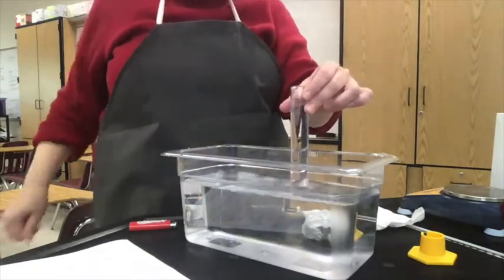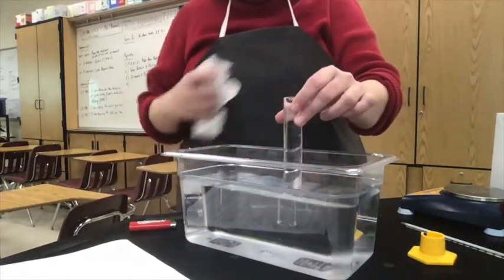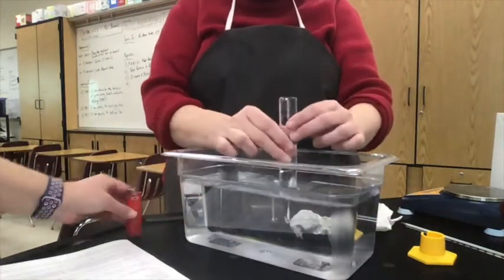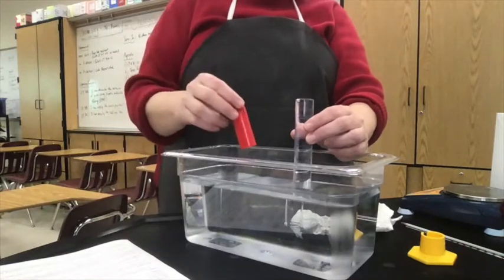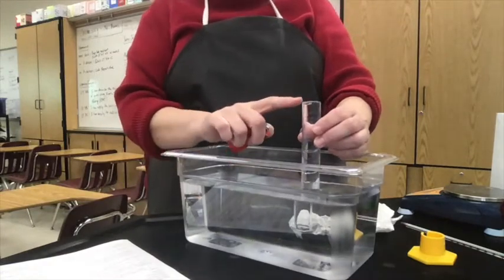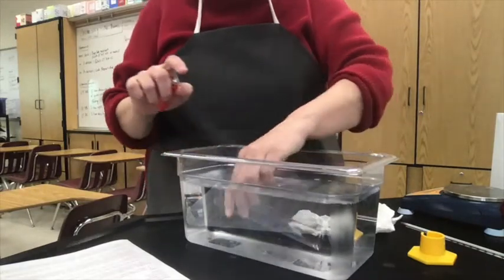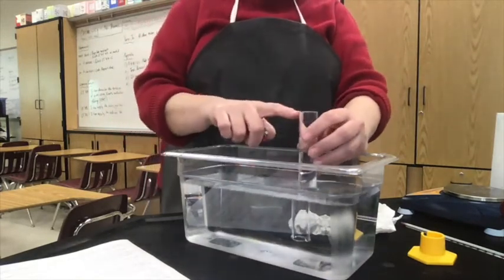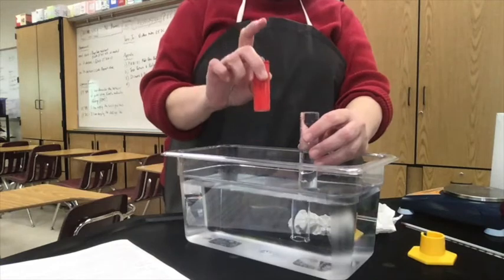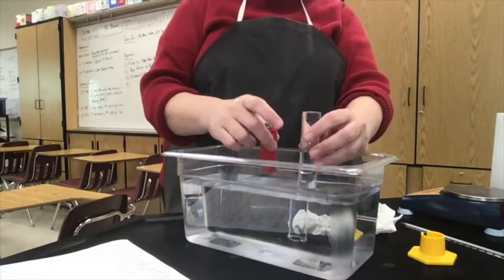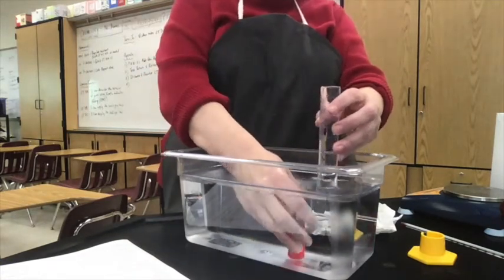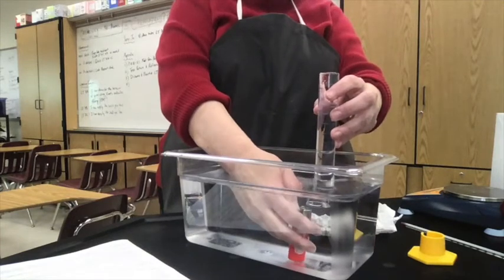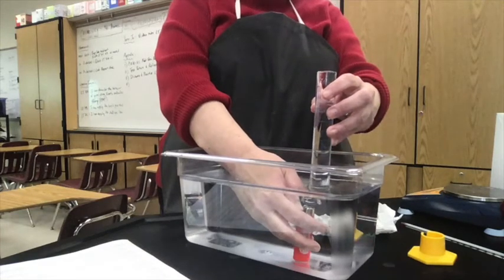And so when I bubble the gas from this butane lighter through it, it will be, of course, less dense, and it's going to displace that water. And I'm going to get rid of that bubble that's at the top. There it is. And then I will be able to bubble the butane from this lighter into there, and it will displace the water in there. So this is a process known as water displacement, or collection of a gas over water.